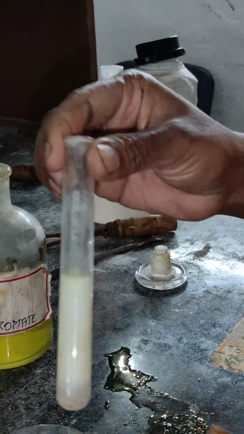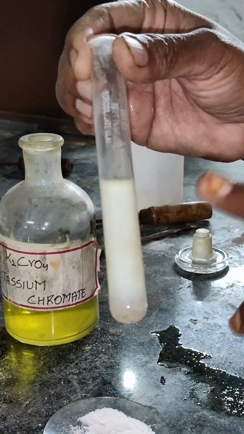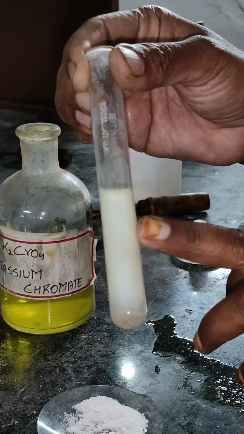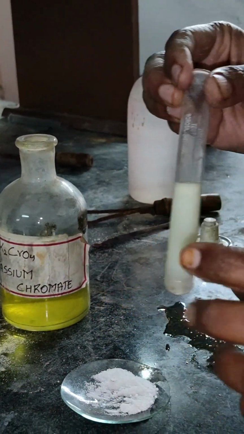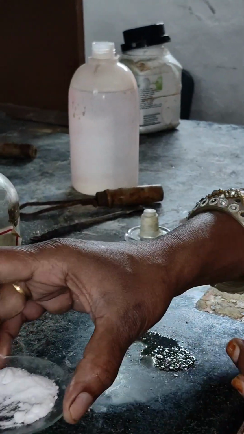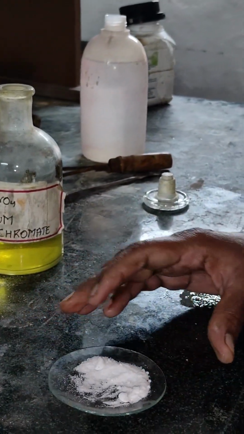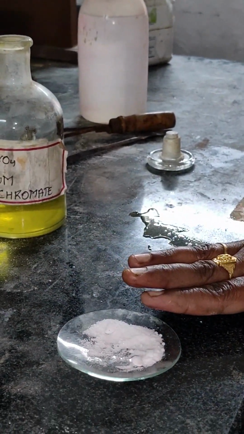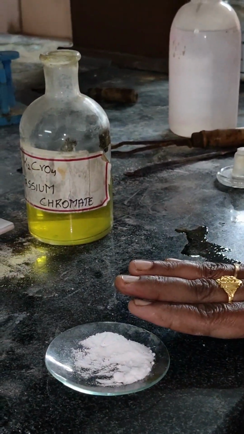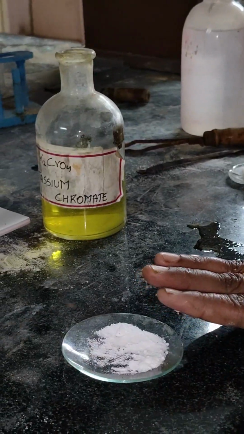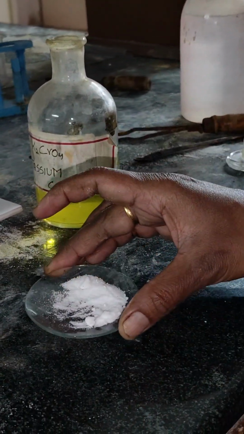When I add the potassium chromate, I get a yellow precipitate, a yellow solid. This confirms that the cation is barium. If I get a clear solution, then it will be calcium. Now the cation in the salt is barium and the anion is bromide, as I got the brown fumes. So what is the name of the salt? Barium is the cation, bromine is the anion. Combining them, the salt name is barium bromide. Thank you.